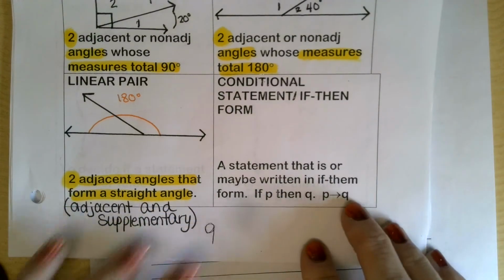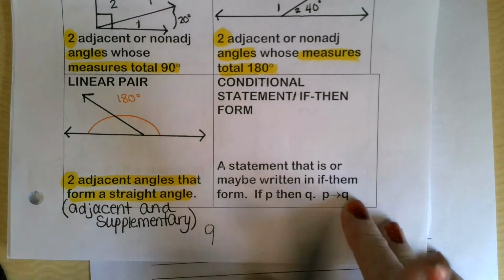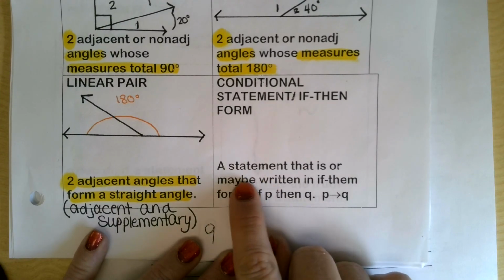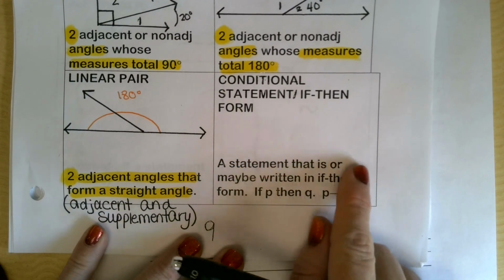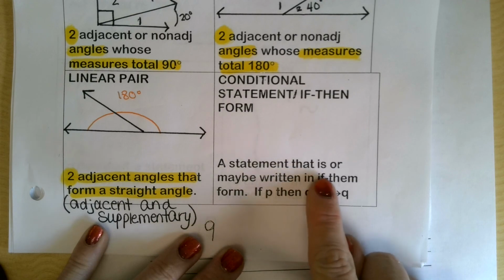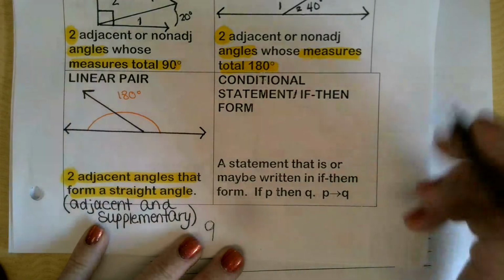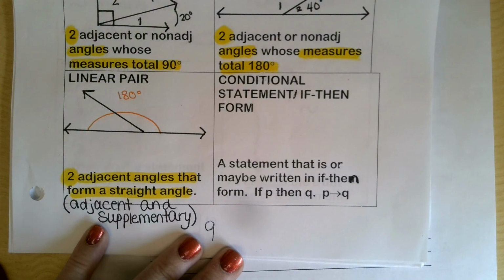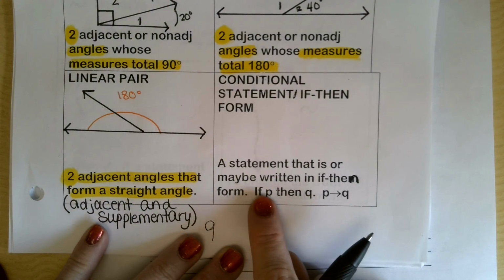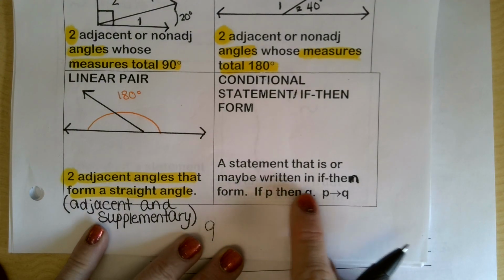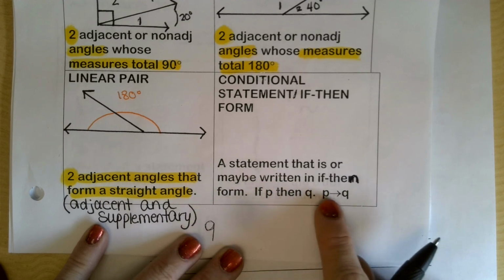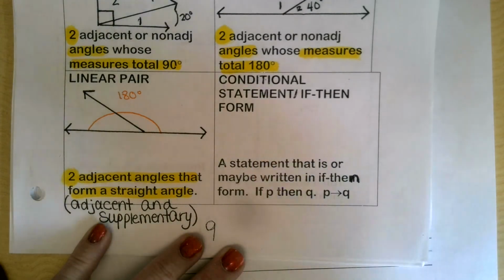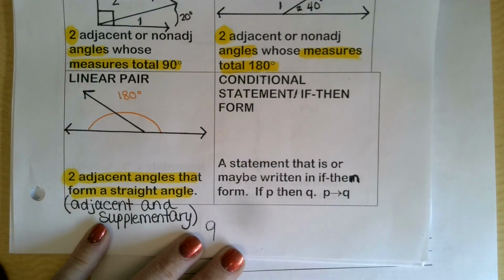So a conditional statement is a statement that is or may be written in if-then form. So we're going to use P and Q. If P, then Q. This is the words, and this is the notation. P implies Q.